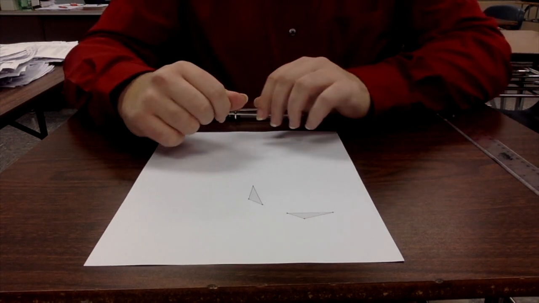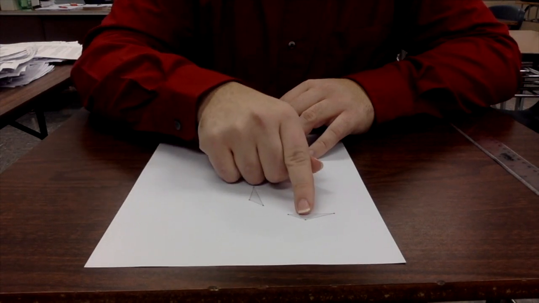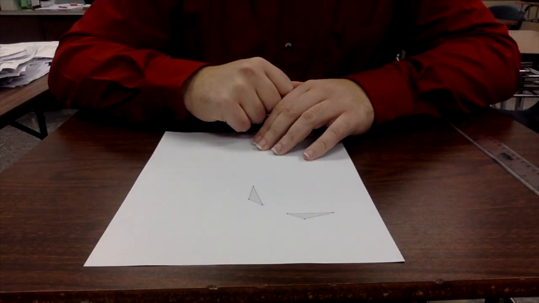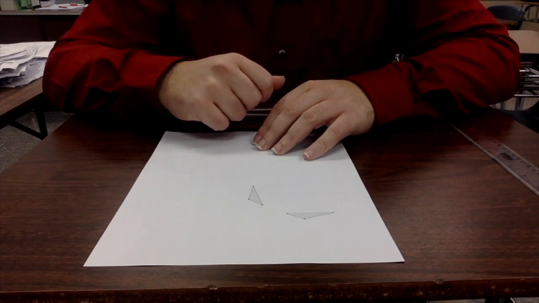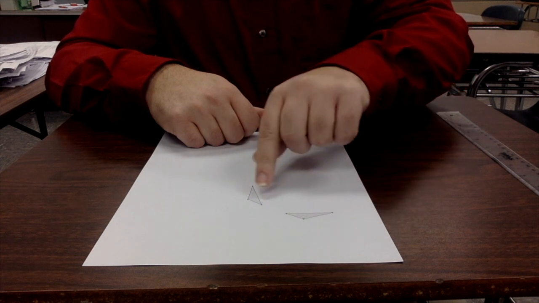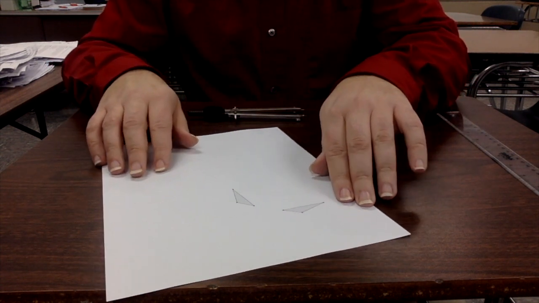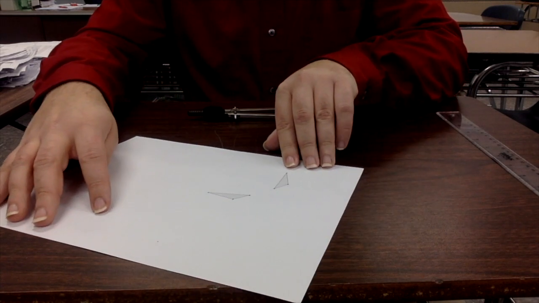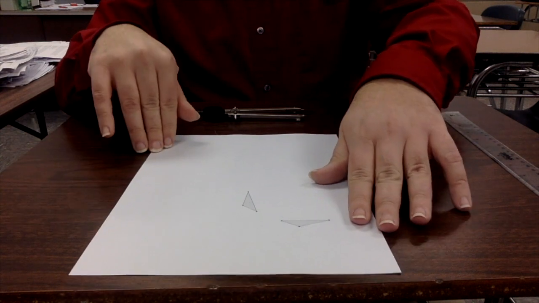Rotation, notice you've got a short edge right here, and the short edge on the other triangle is here. Well, if you were to rotate this shape at all, you couldn't get it in this formation, because it's sort of like a mirror image of what that one looked like.